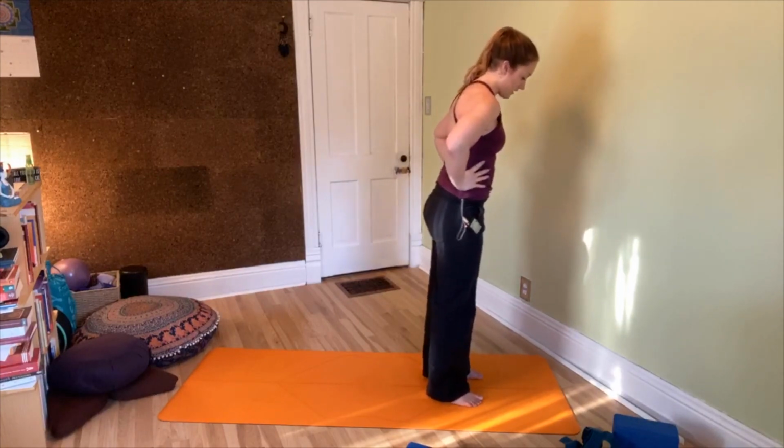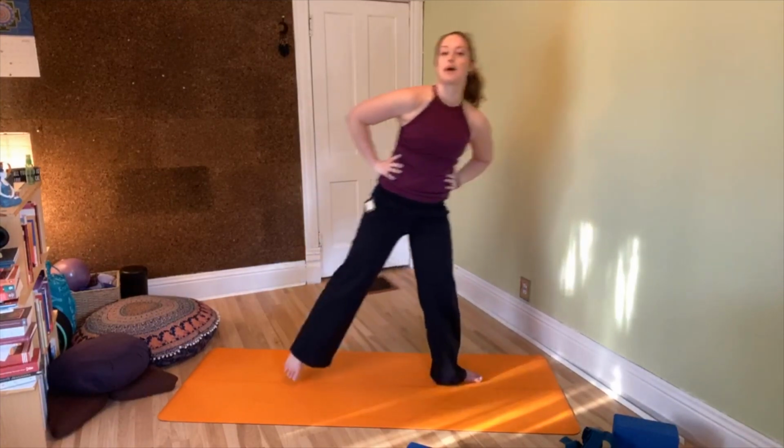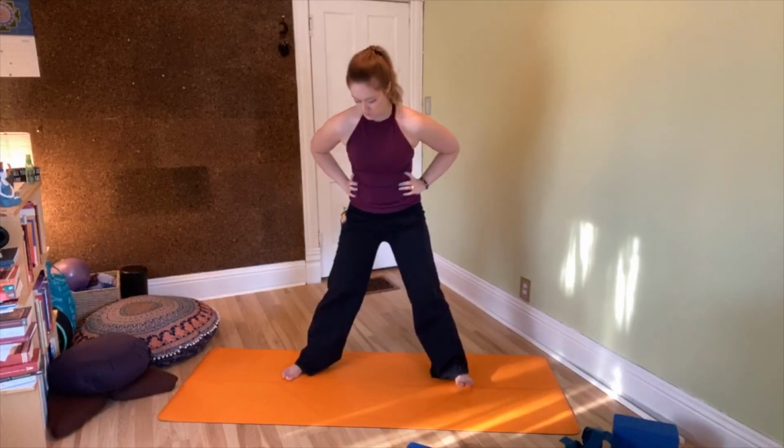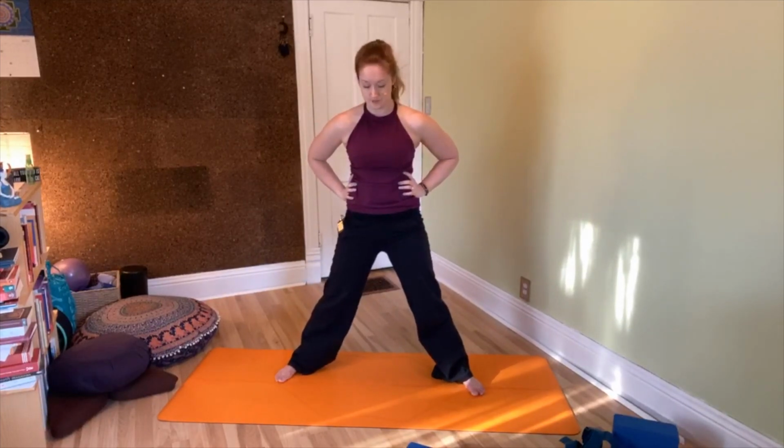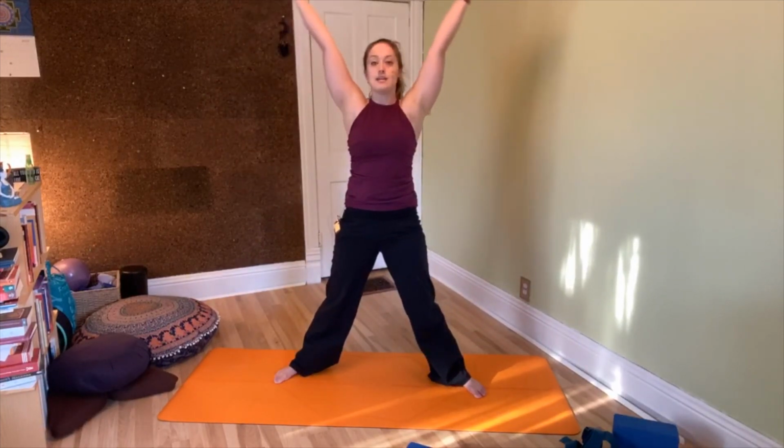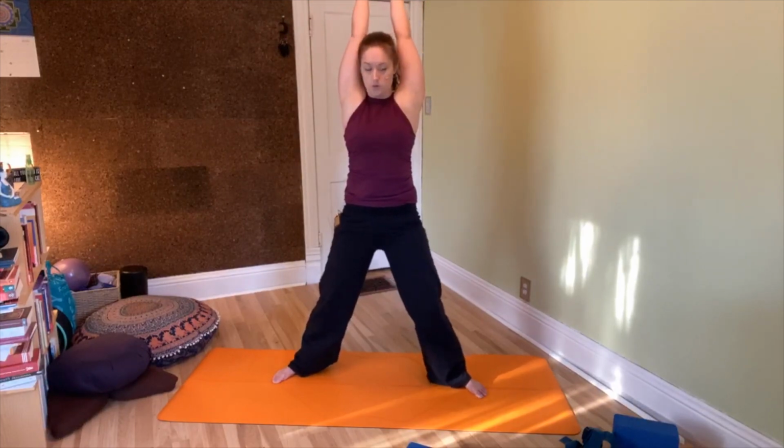Take the hands to the hips and step the right leg back. We'll come into a goddess pose stance. So the toes a little wider than the heels. Inhale the arms up overhead. Take the elbows wide, goalpost, pull down, press knees wide over the toes.